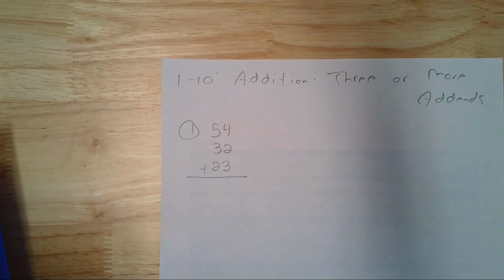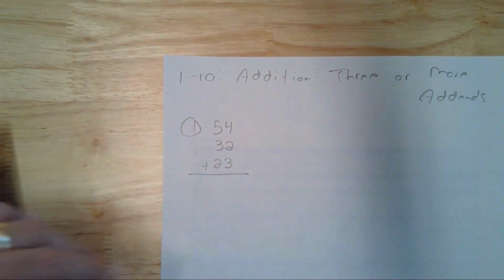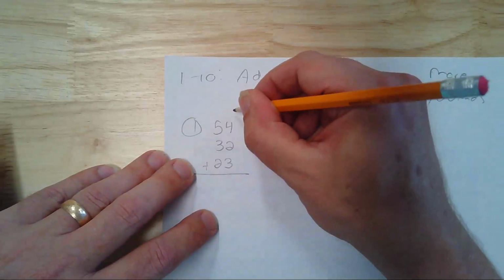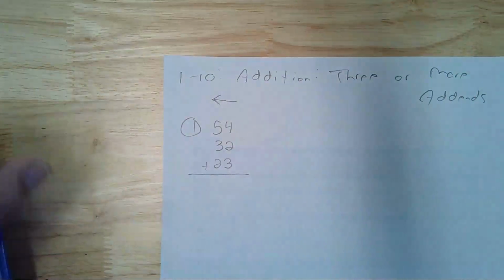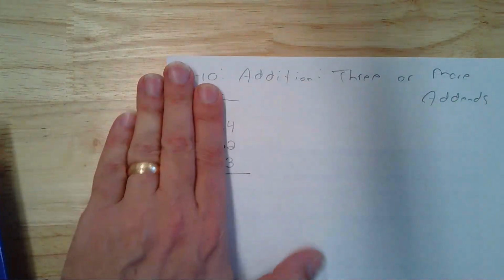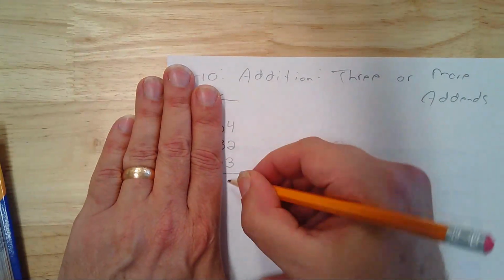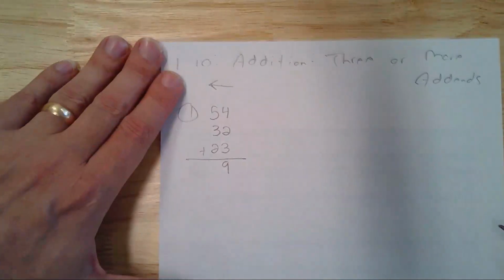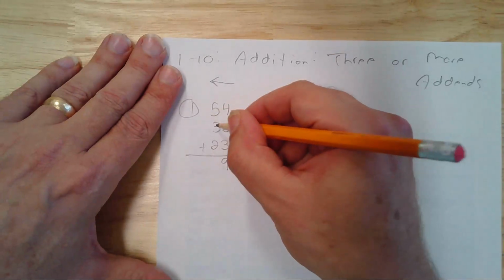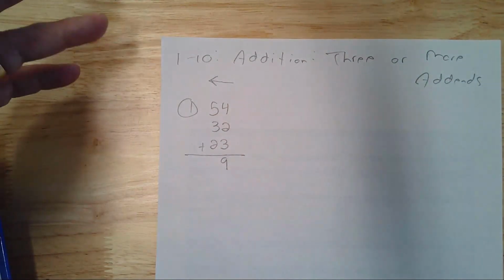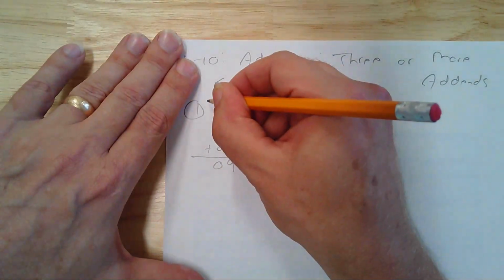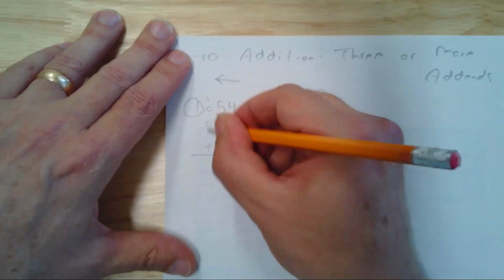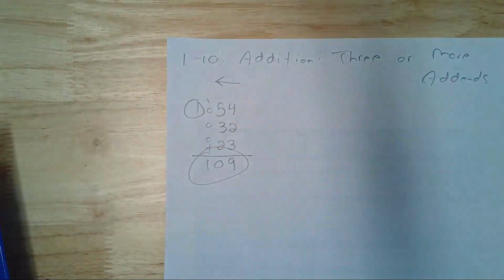Okay, so when we're adding, we always start in the smallest place value. Again, we'll assume we wrote it nice. That would be the ones column, and then you work your way to the left, right? So if I add the ones, 4 ones, 2 ones, and 3 ones is 9 ones. Nothing to carry over. To the tens column, 5 tens, 3 tens, and 2 tens is 10 tens. So I could write the 0. I mean, if I carry the 1 over, there's no hundreds, or however you want to do it, but 109. You guys try numbers 4 and 5.